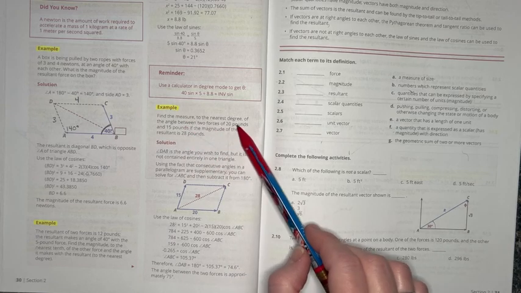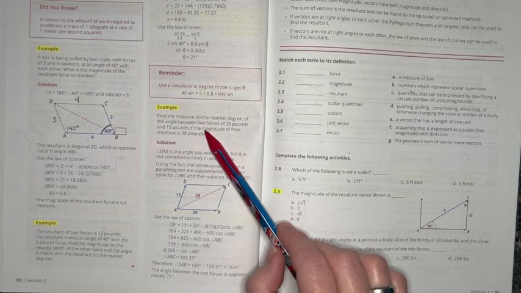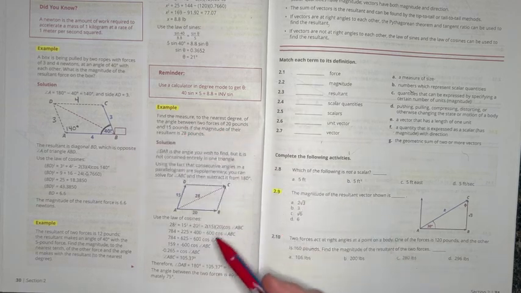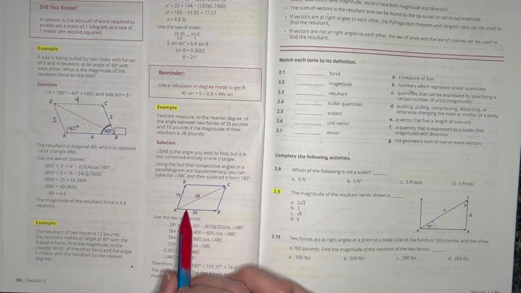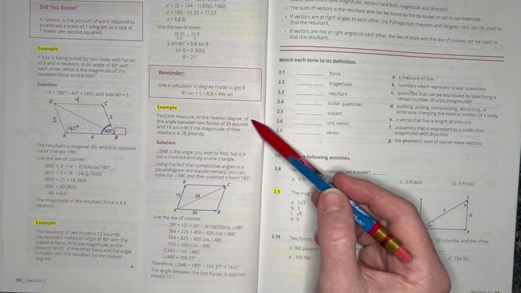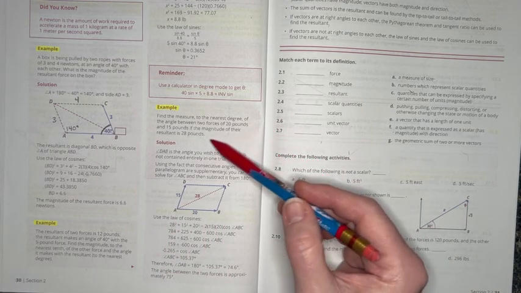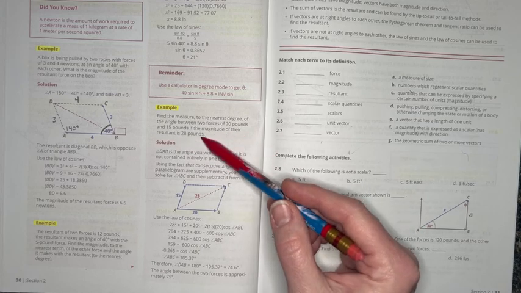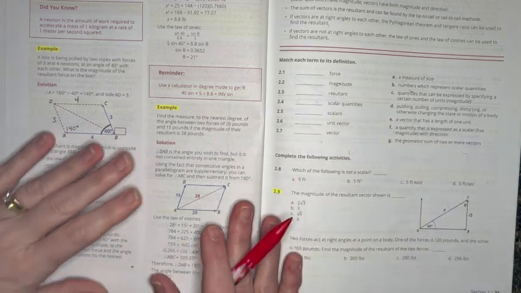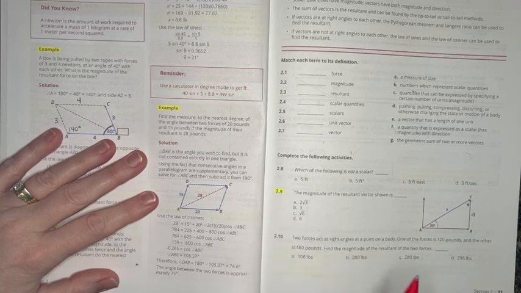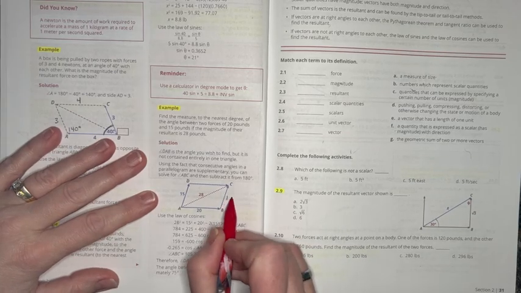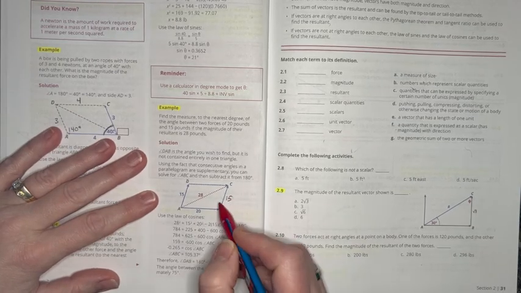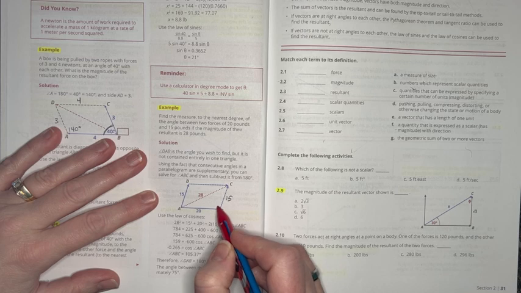Find the measure to the nearest degree of the angle between two forces. So now we're looking for the angle that connects the two forces, okay? Of 20 pounds and 15 pounds if the magnitude of their resultant is 28 pounds. They have it set up for you already. Remember, this is also 15, okay? We are looking for the angle in between.